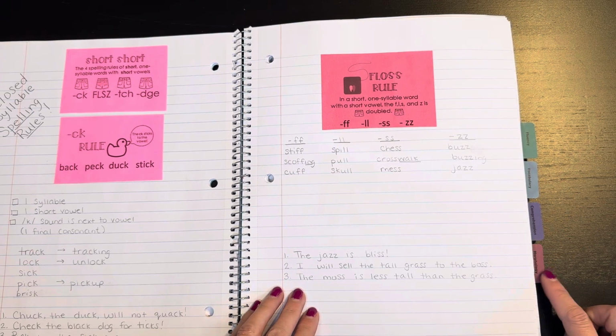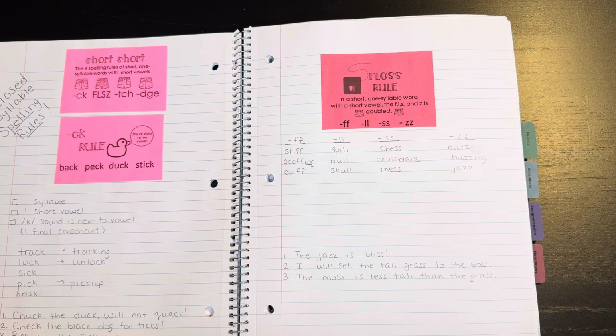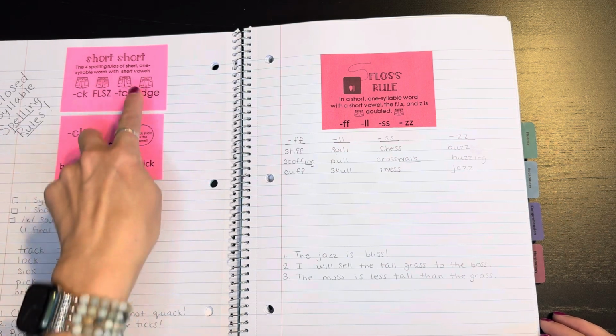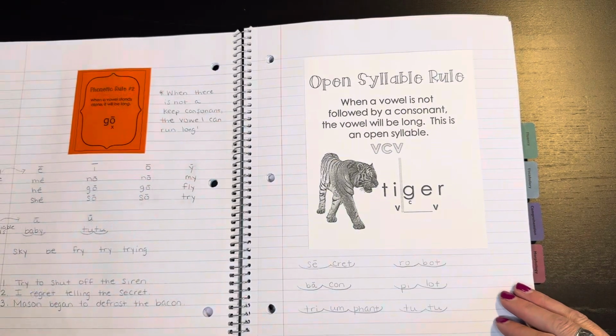These are the closed syllable spelling rules. We used to have this as a spelling tab, but we decided that it is not important if kids know that it's a phonics rule or a spelling rule, as much as knowing that these are all spelling rules that are related, and so we call them closed syllable spelling rules. If you wanted to put one of these on each page, that would be absolutely fine as well.